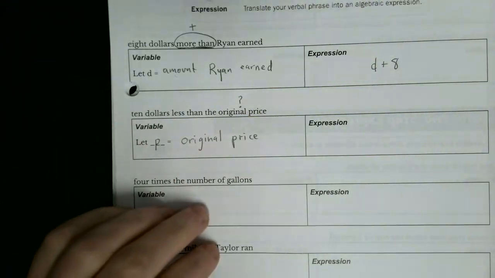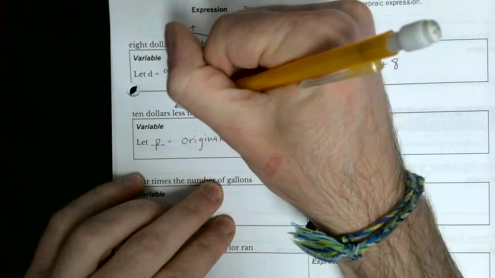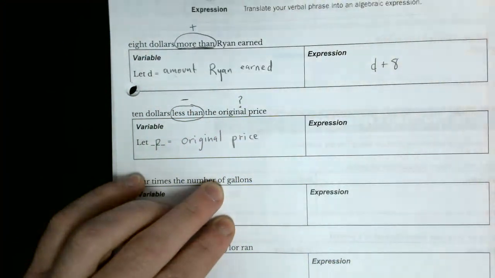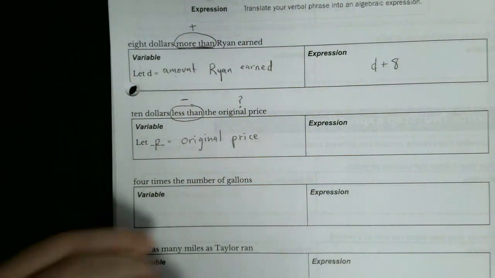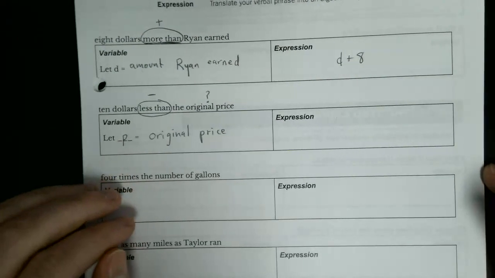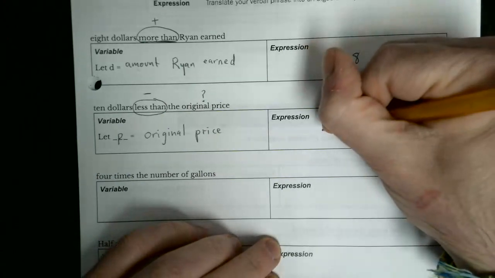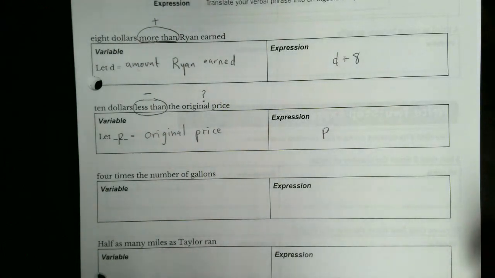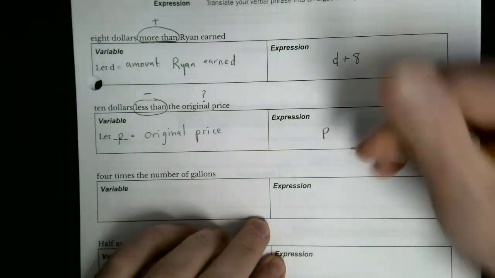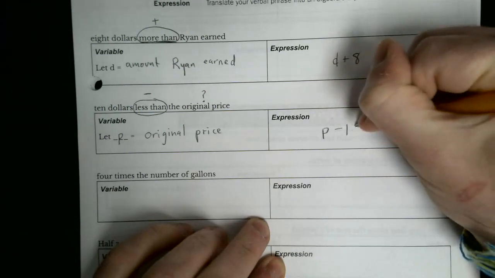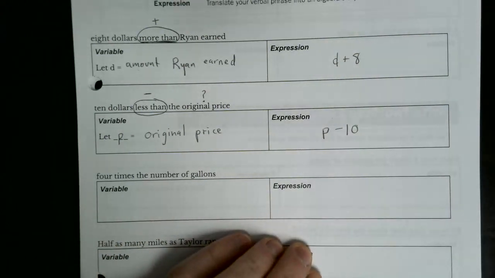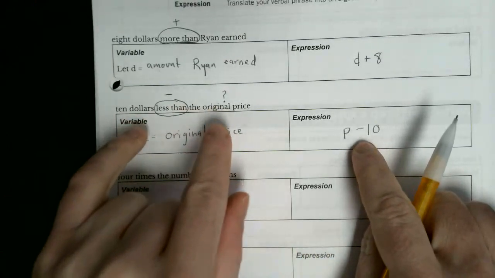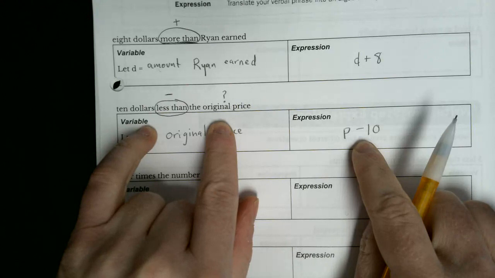$10 less than the original price. Well, here's the math word, less than. And when I think less than, I usually think subtraction. So $10 less than the original price. Well, when we write the expression, P is the original price. That's what I'm going to start with. I want to show $10 less than that. So here's the price, and I'm going to take away or subtract $10 from that price. That's $10 less than the price. So now we have an expression that means the same thing as this phrase we started with.